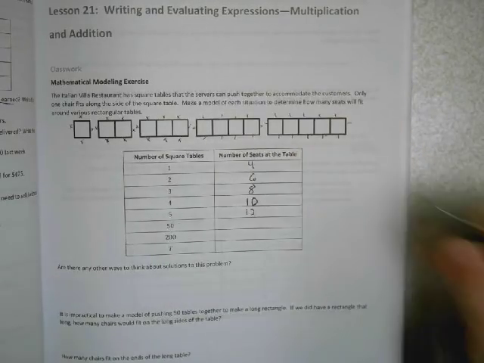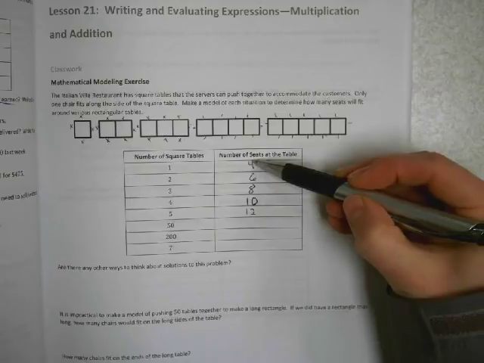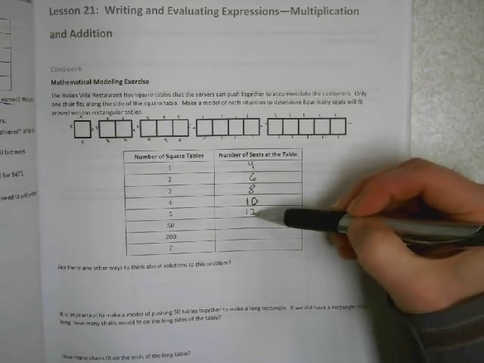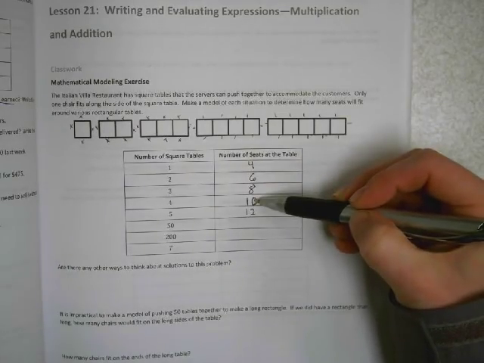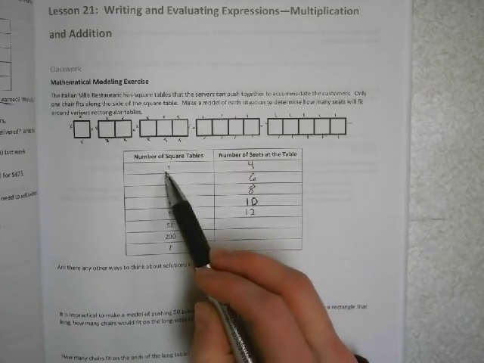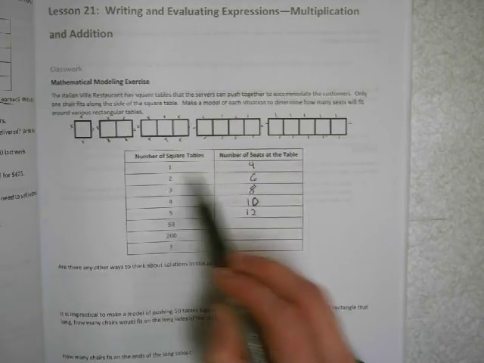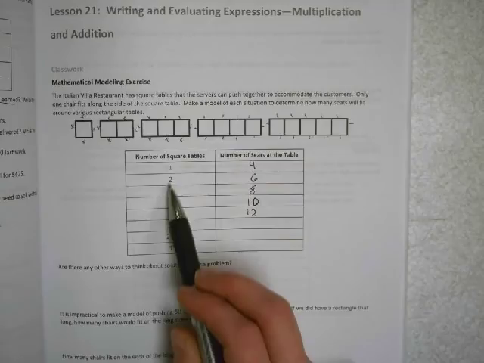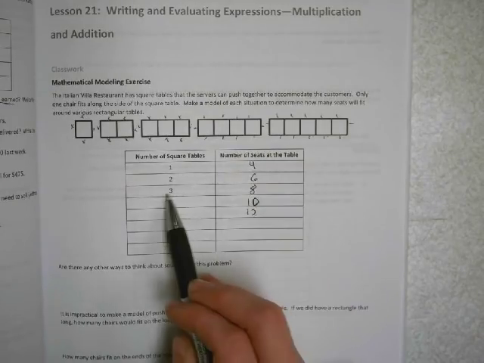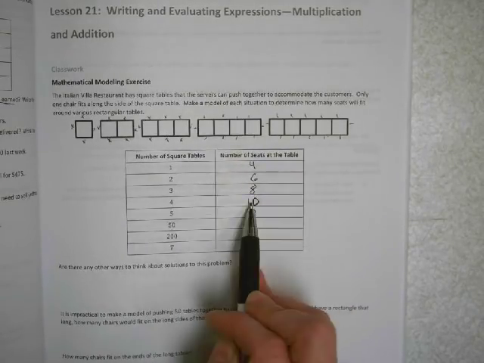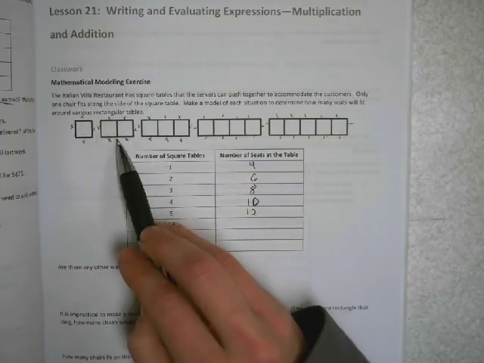All right. So if you look here, we have 4, 6, 8, 10, 12. So these are going up by 2. But what I need to do is look at what my relationship is between this number and that number. So we go from a 2 to a 3 to an 8, a 4 to a 10. So let's look and see what's happening here.